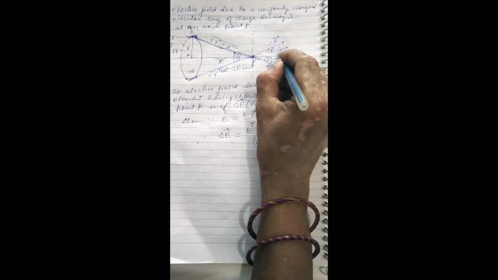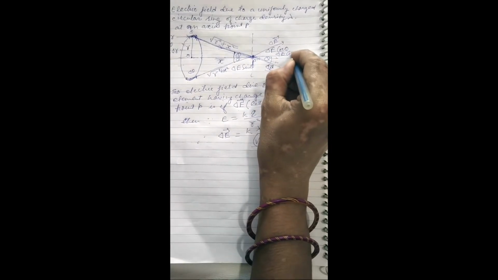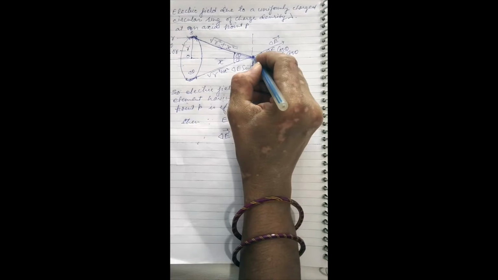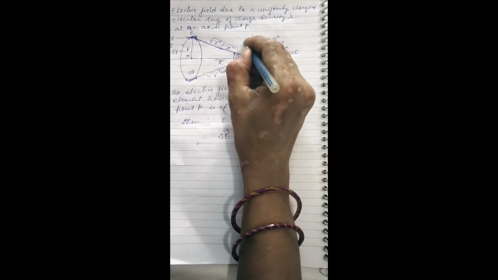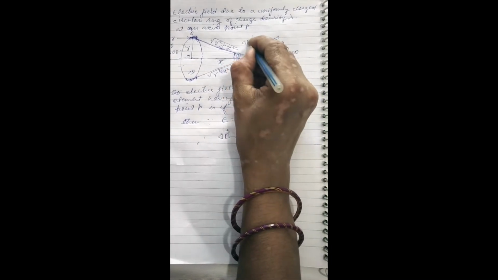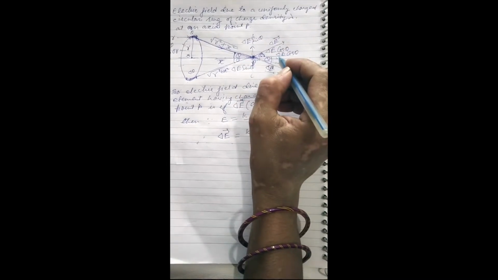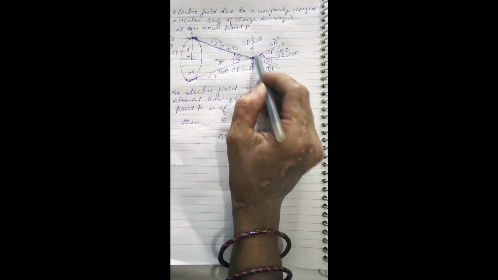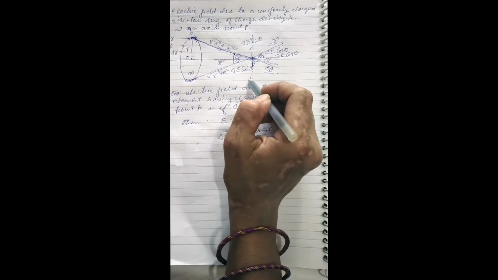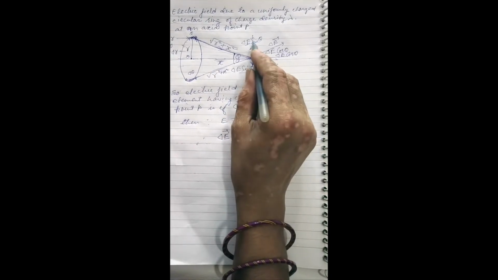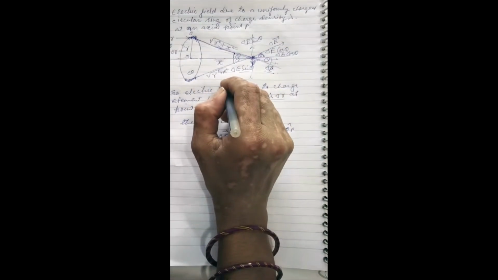Its component will be the same, del E cos theta, because this angle is theta, and its vertical component will be del E sin theta. Now look, we have two components along vertical direction, and the two components are in opposite direction, so they will cancel each other.